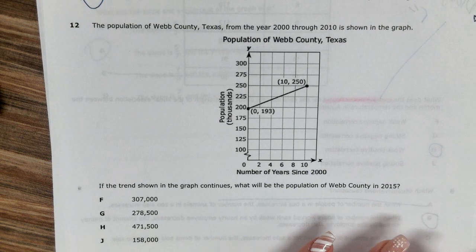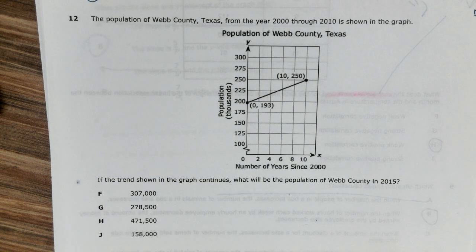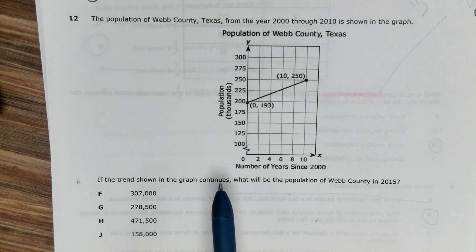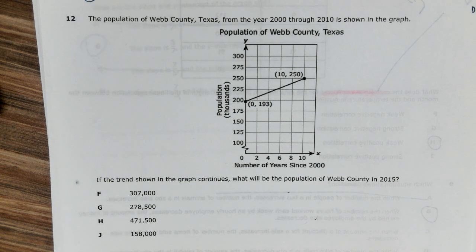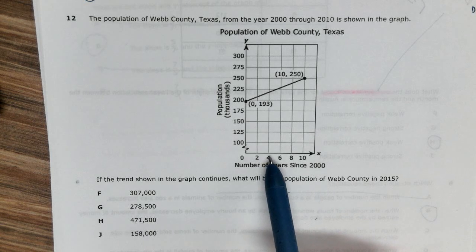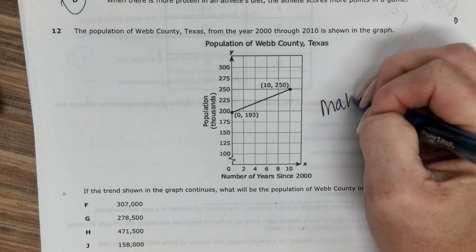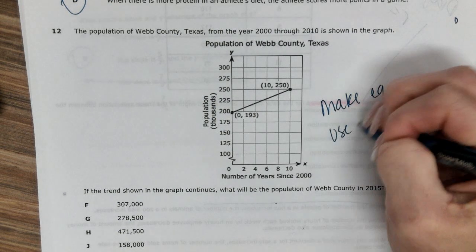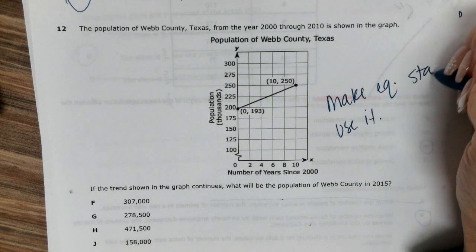Number 12. Here is a graph from the year 2000 to 2010. If the trend shown in the graph continues, they want us to make a prediction. What will be the population in 2015? So here is 2002, 2004, 6. The graph isn't there. So I need to make an equation and then use it. How can I make an equation out of this? Where can I go? Stat. So I'm going to make an equation with stat.